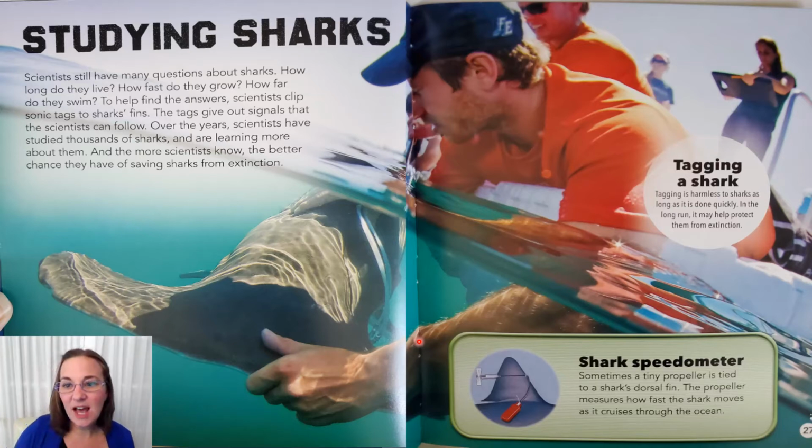Nice thoughts, readers. Yeah, this caption told us more information about tagging sharks and how it's harmless, but it helps them to study them. And this caption was really helpful because it showed us how they use a propeller to measure how fast the sharks swim. So it gave us an example of a tool that the scientists use when studying sharks. Pretty neat.